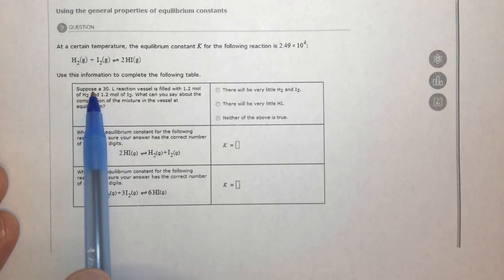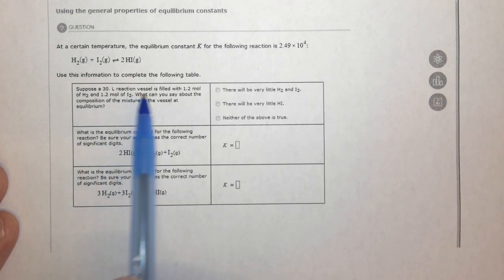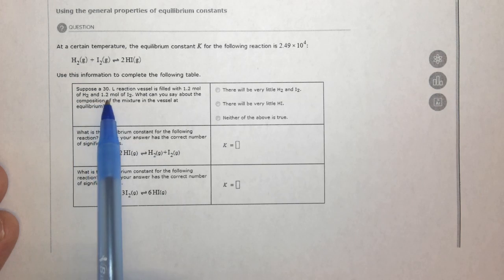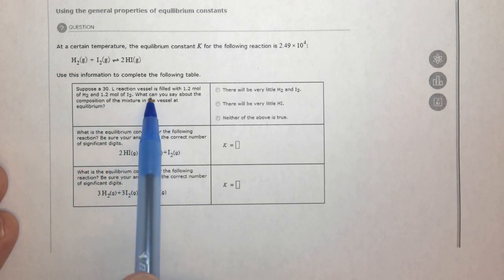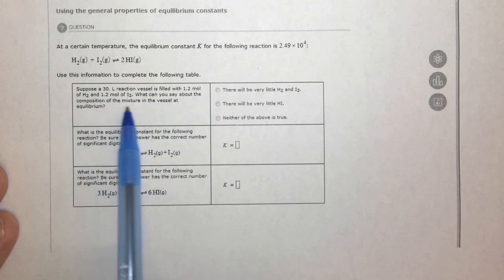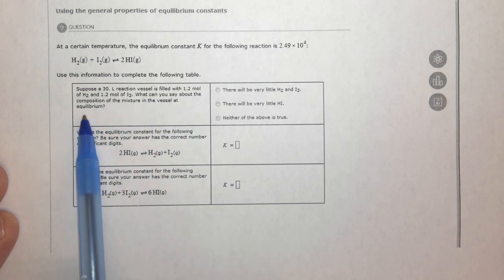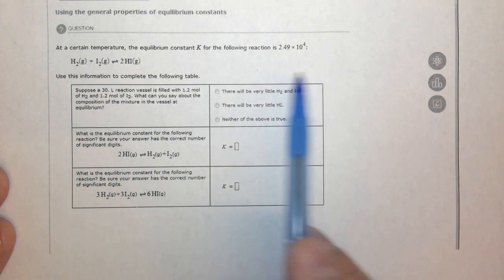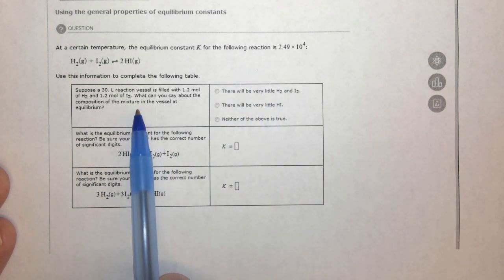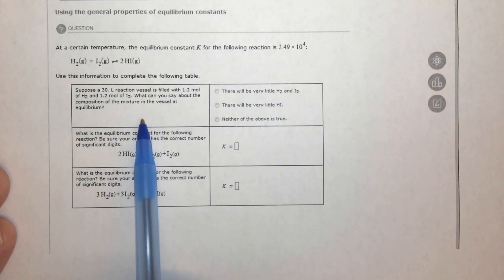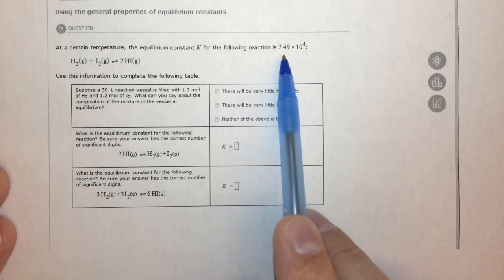So the first question is, suppose a 30-liter reaction vessel is filled with 1.2 moles of hydrogen and 1.2 moles of iodine. What can you say about the composition of the mixture in the vessel at equilibrium? Well, to determine the composition at equilibrium, we want to look at the equilibrium constant.